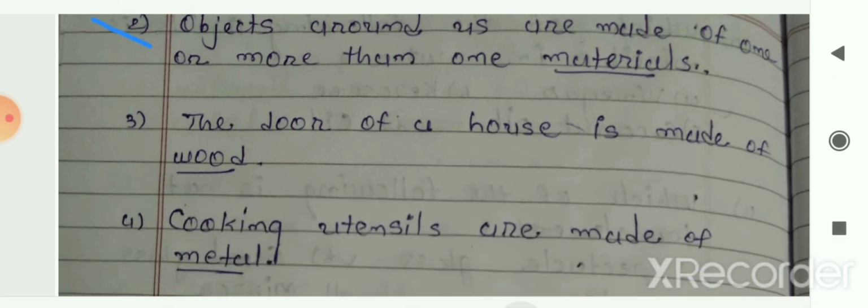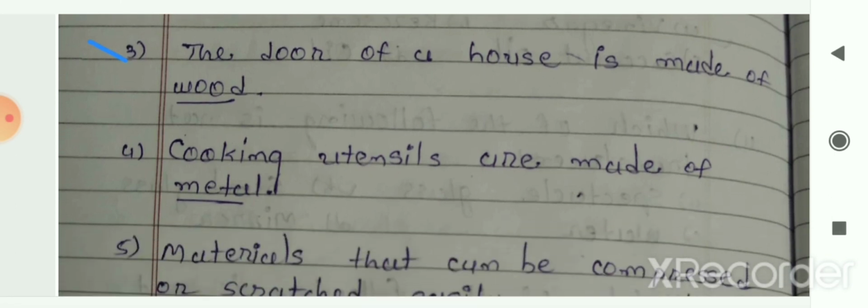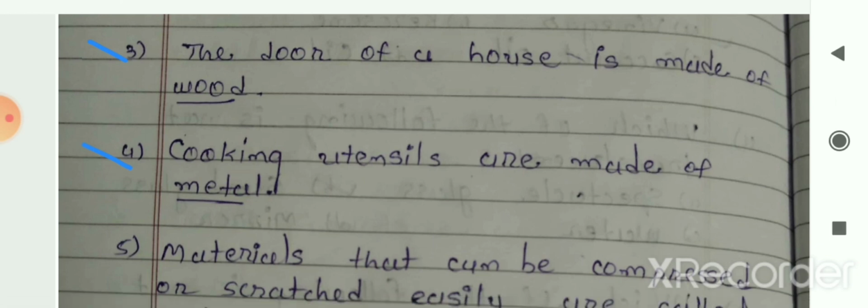Next is, the door of a house is made of blank. So the door of a house is made up of wood. So the correct answer is wood. Next is, cooking utensils are made of blank. Generally all the cooking utensils are made of metals. So the correct answer is metal.